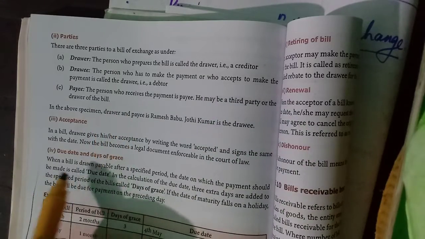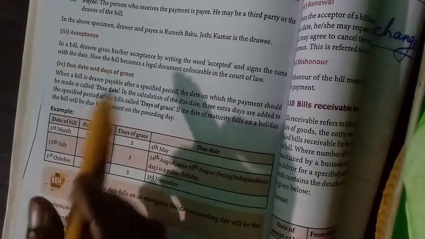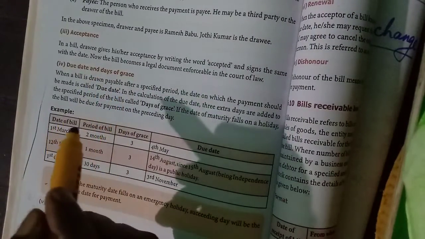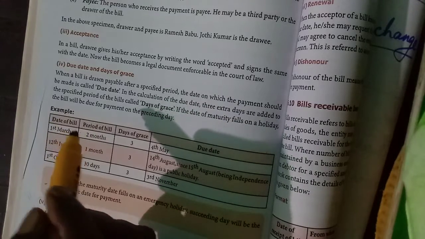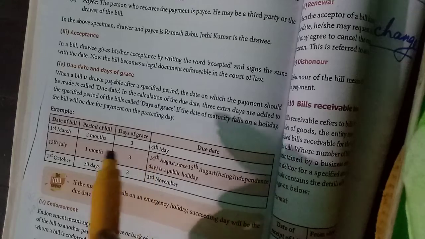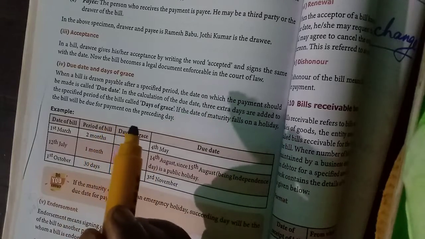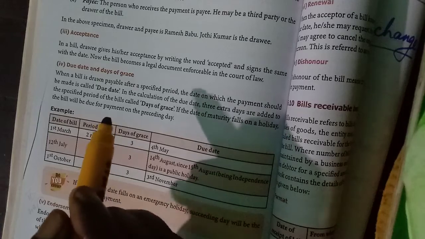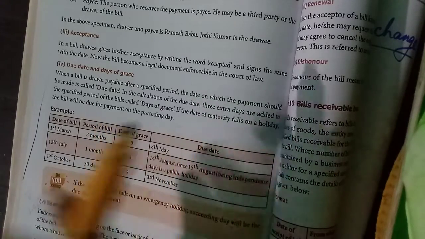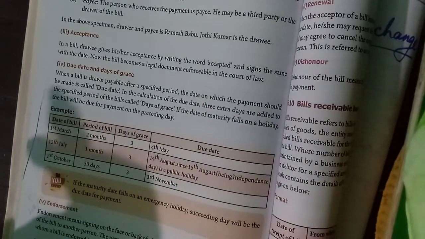Now due date or days of grace. I told you, the credit period will be written. If it is 1 month or 2 months or 3 months, then 3 days of grace will be added along with the credit period. That is called days of grace.